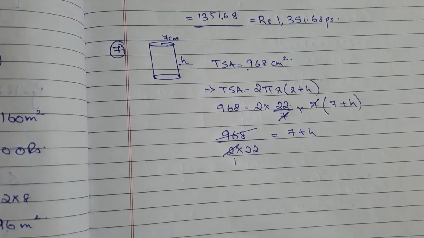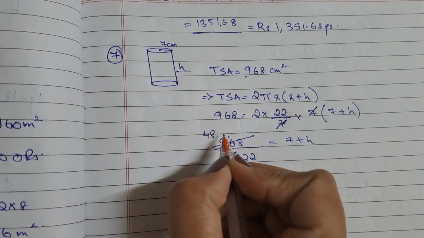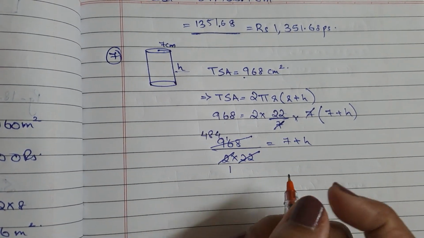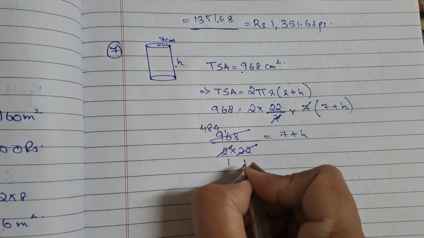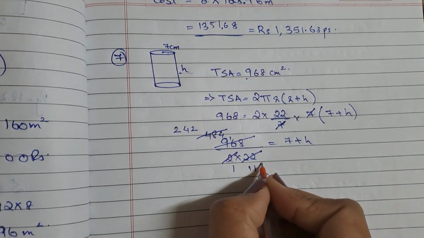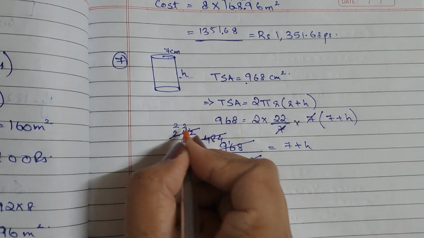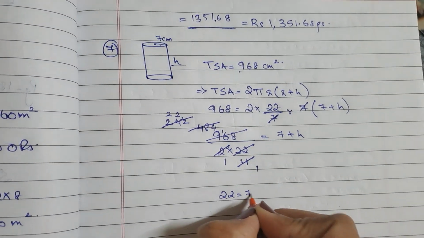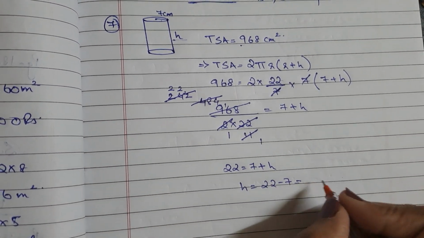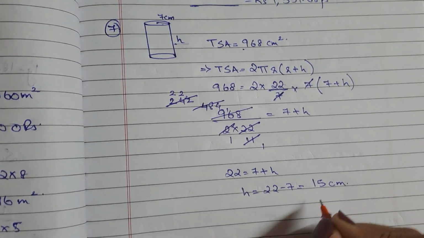2 ones are 2, how many times will 2 go? 2 fours are 8, and it's going to be 4 times. Then 22 will take 2 11 times, 2 times, 4 times, and 2 times. 11 ones are 11, 11 twos are 22, and then 2 will be left. So what you get is 22 equals 7 plus h. So the h value is going to be 22 minus 7, which is nothing but 15 centimeters. That will be the height of the cylinder.